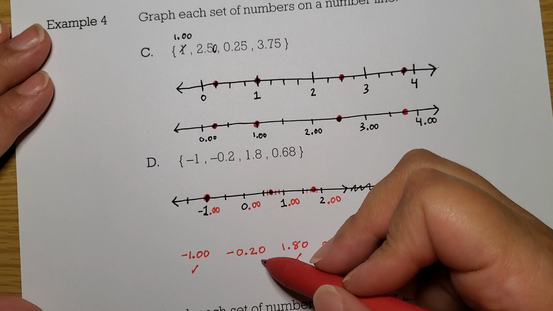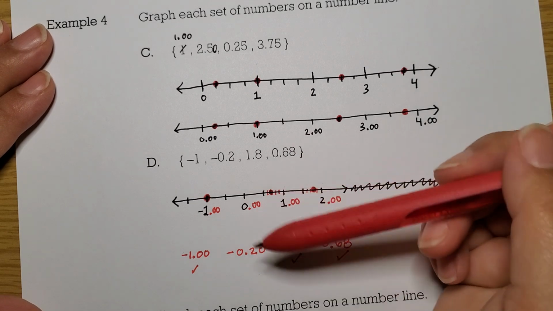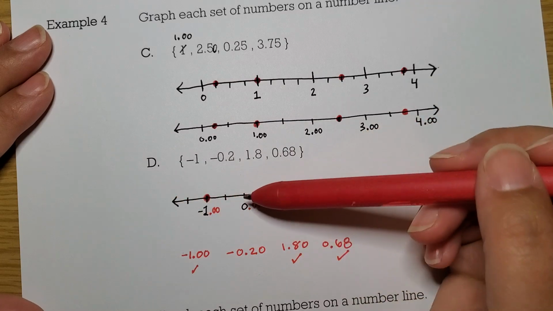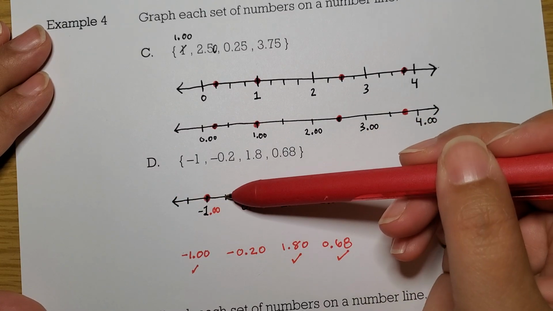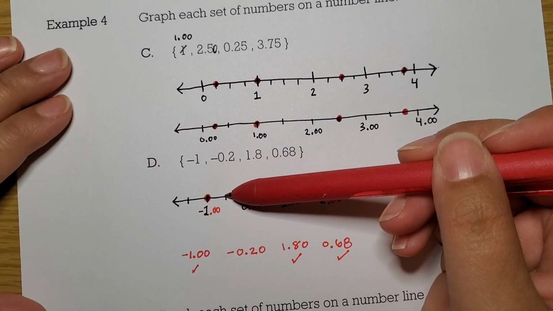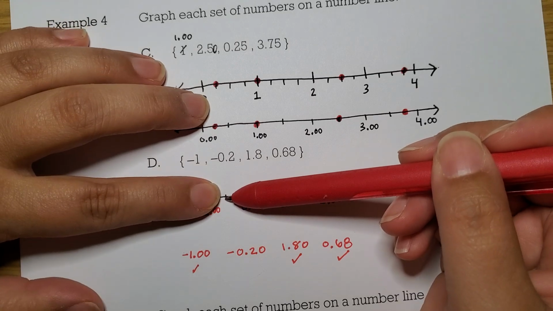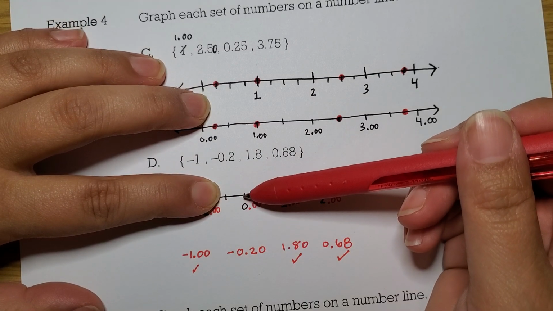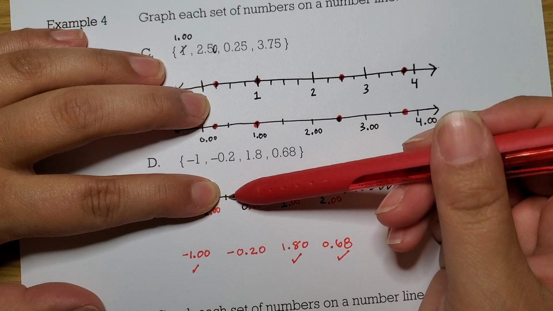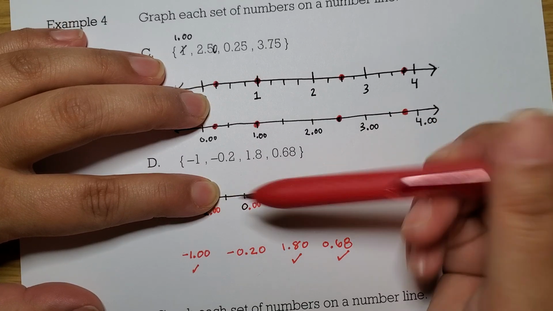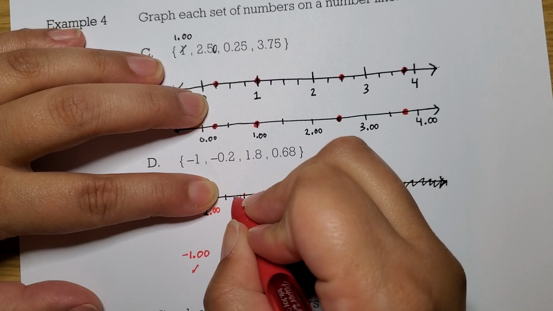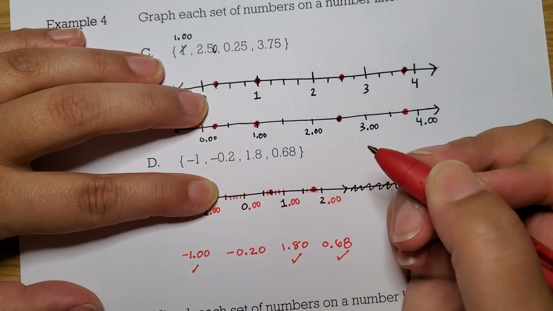So now we have to do this negative. Remember when you're graphing negatives, right? You start at 0 and you move to the left. So if this is 0, this would be like negative 50. So here's negative 50. This is negative 20. So I would need to pass 20 before I get to 50. So it's going to be in this interval here. So 10, 20, 30, 40, 50.